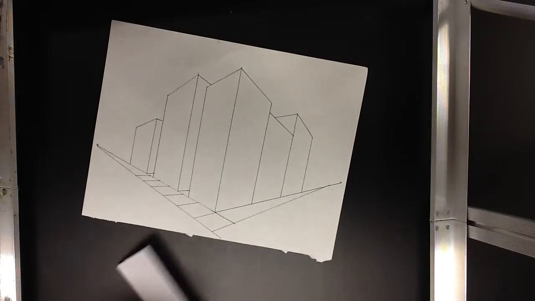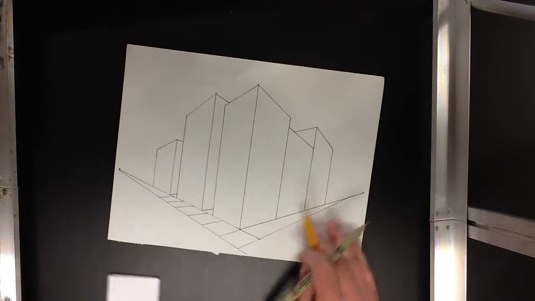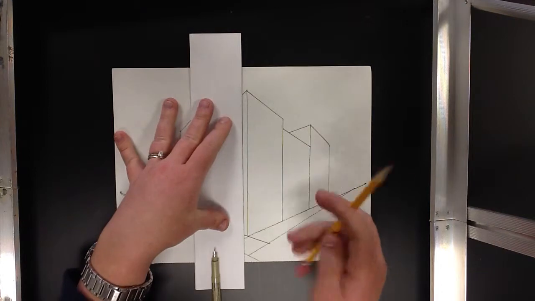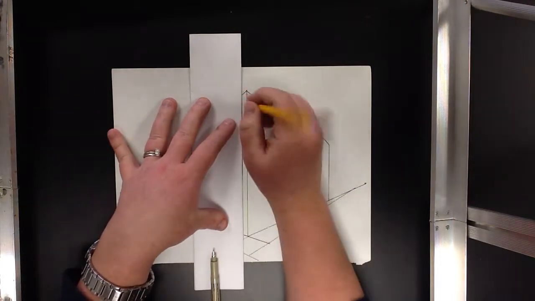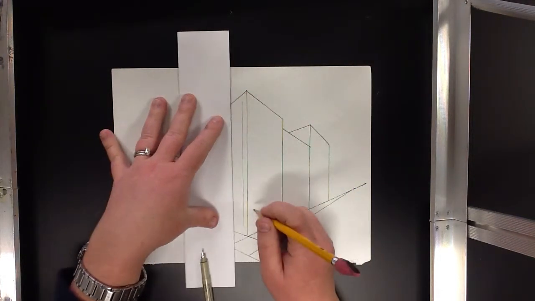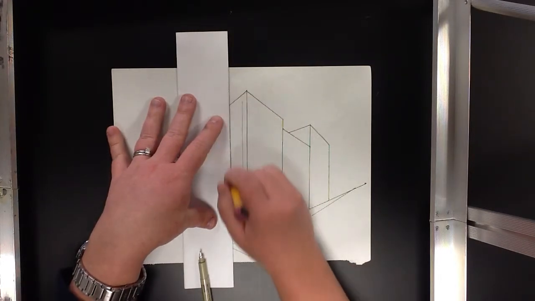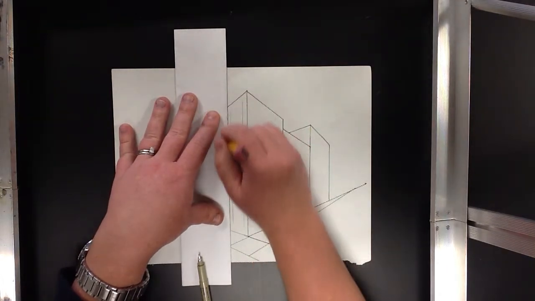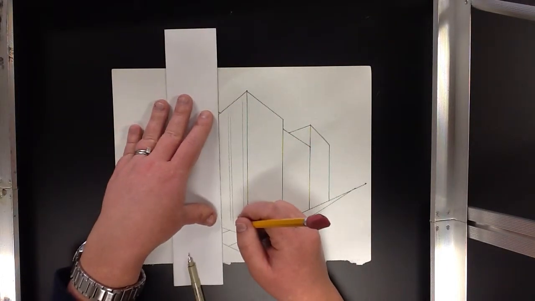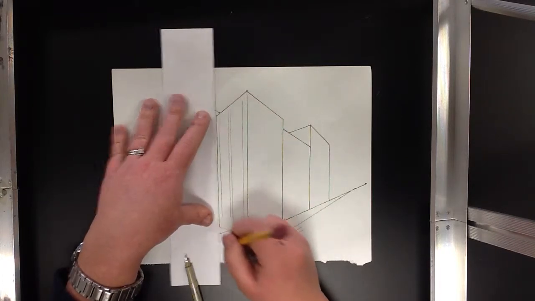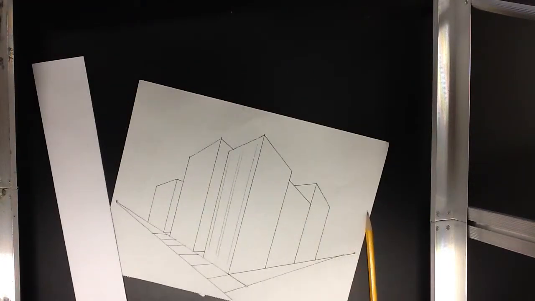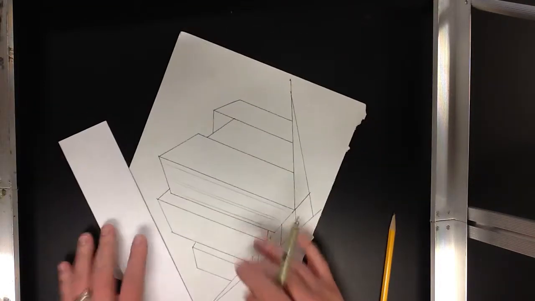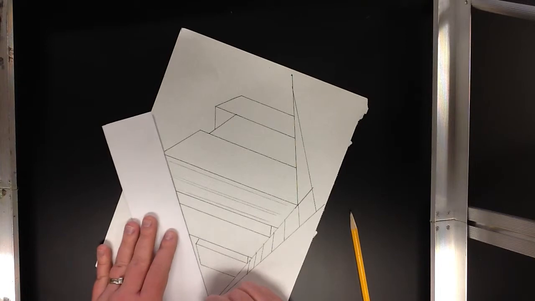The next thing I'm going to show you is how to do windows and doors. If you're doing a high-rise building like this, you're probably going to have some windows on it. So what I'm going to do is give myself some guidelines, just with a pencil here. Like this. So that I know where to draw my lines with my pen. So since this is on the left-hand side of my vanishing point, or of my building, I'm going to make it go to the left-hand side vanishing point.